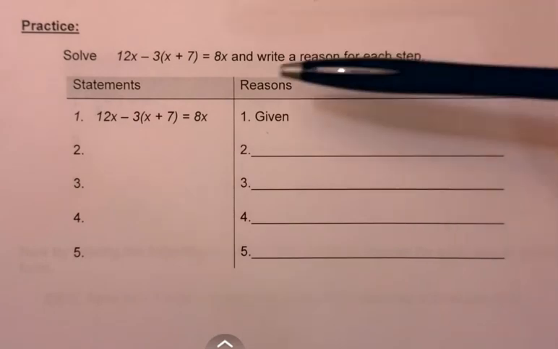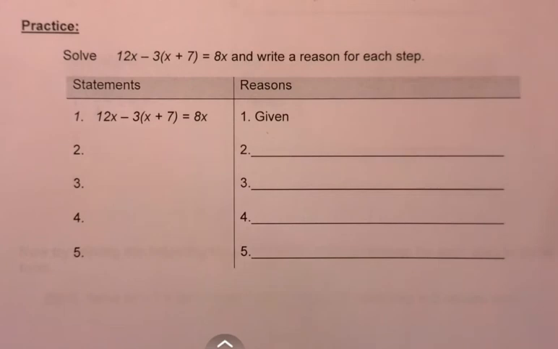So the first thing I want to talk about is what is a proof. When you prove something, you have certain, let's say, rules. And so we talked about the rules of algebra. That would be the addition property of equality, the subtraction property of equality, the reflexive properties, distributive property, all those different properties. Those are sort of like my rules.